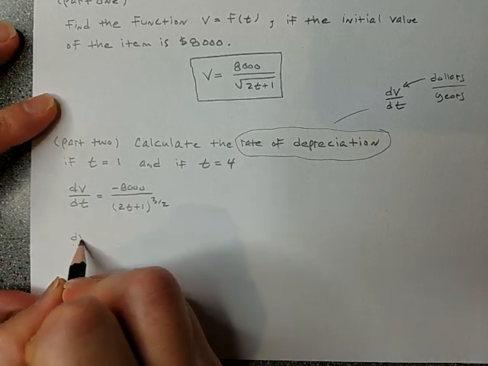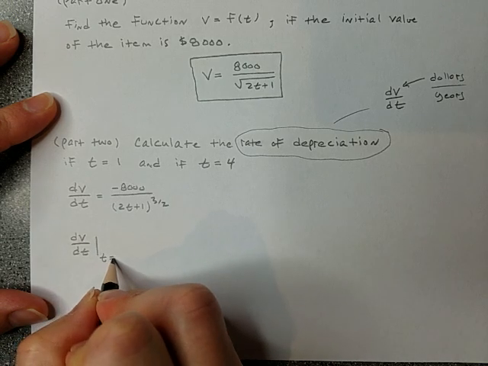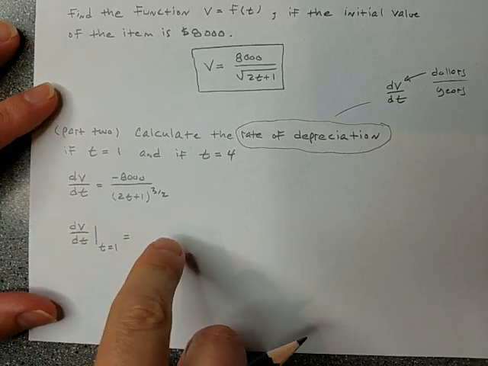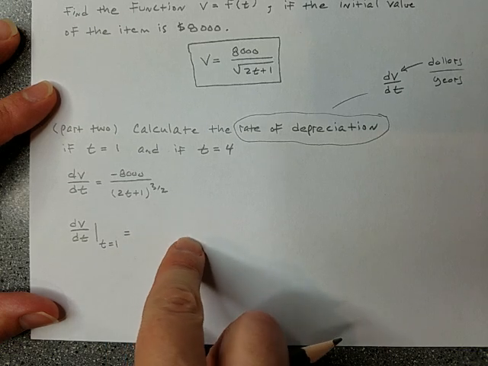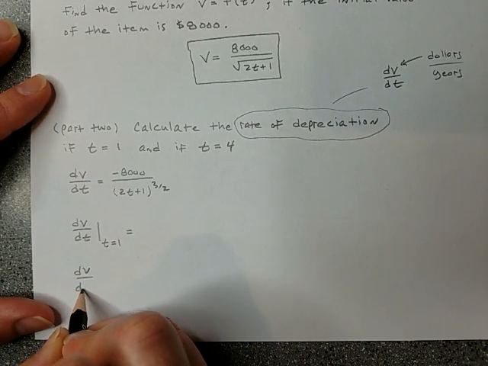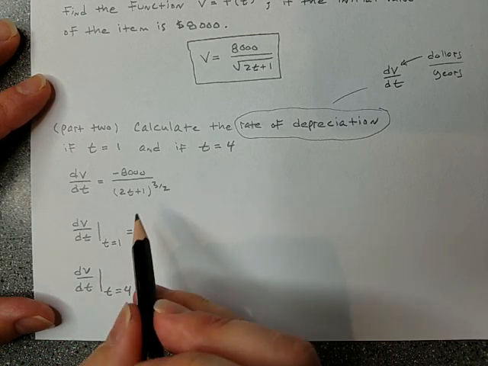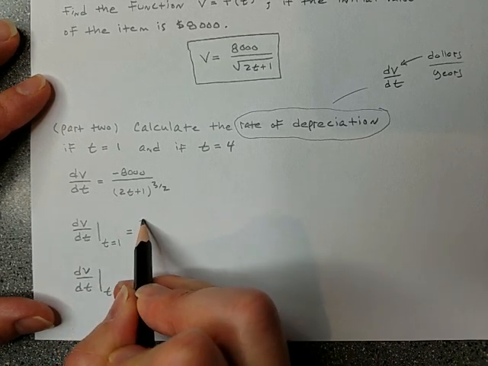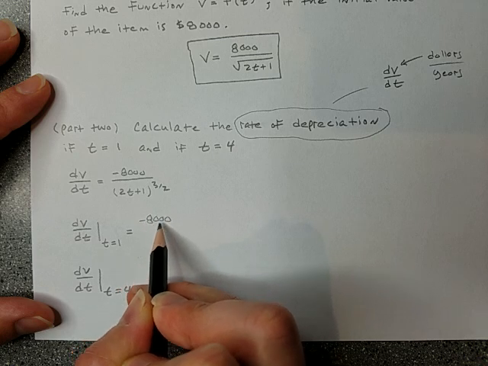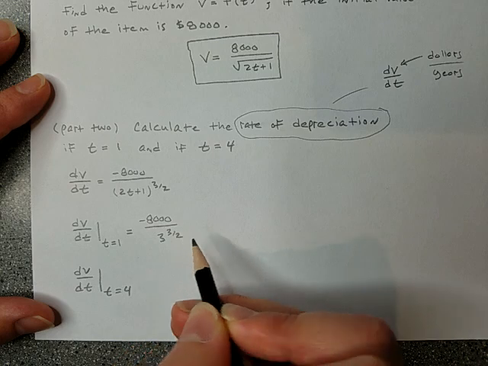So I would expect when I calculate dv dt when t is 1, that is a much bigger number, losing value faster than when I calculate dv dt when t is 4. All right, so if I put 1 in, I'll get negative 8,000 over 3 to the 3/2 power.